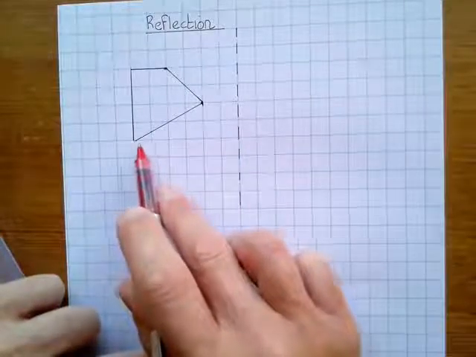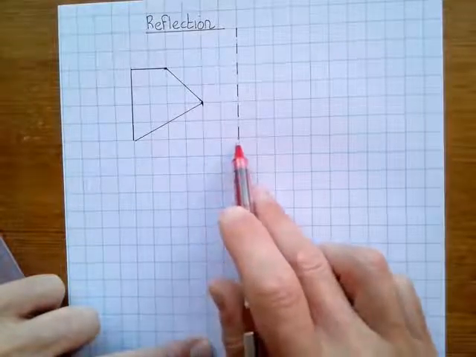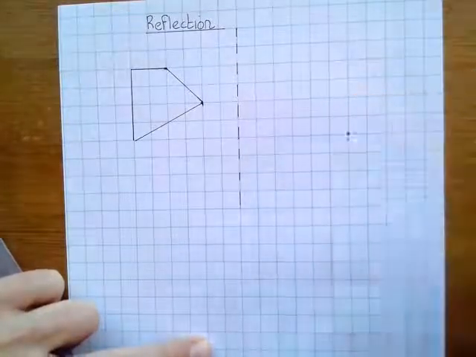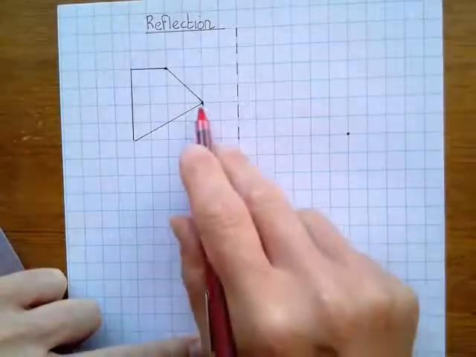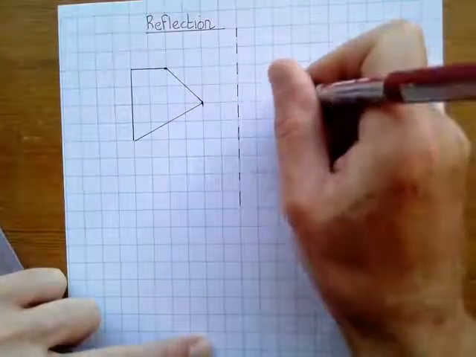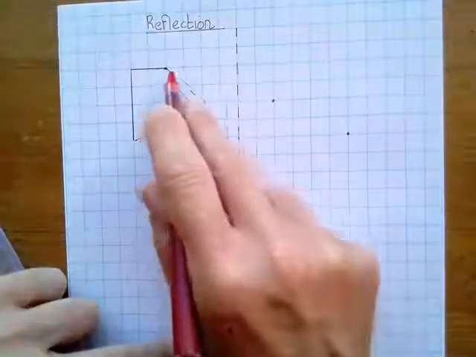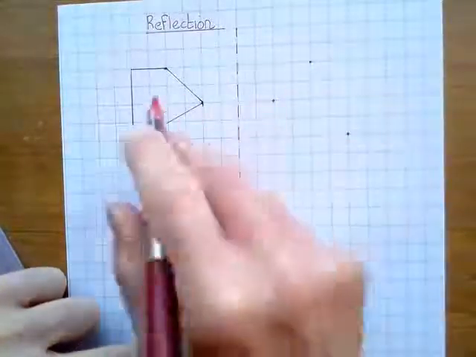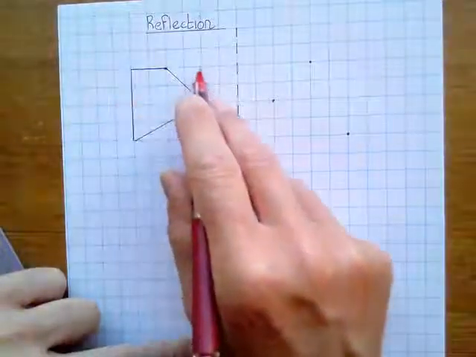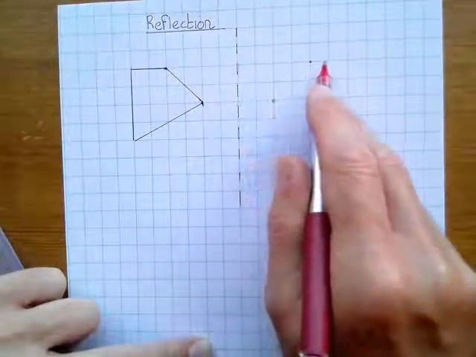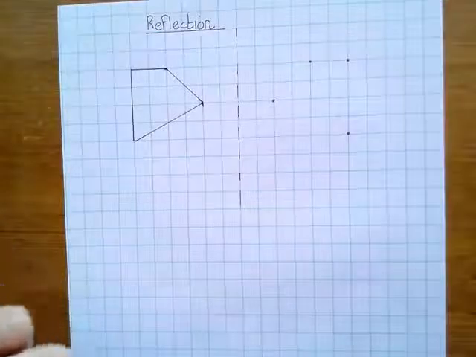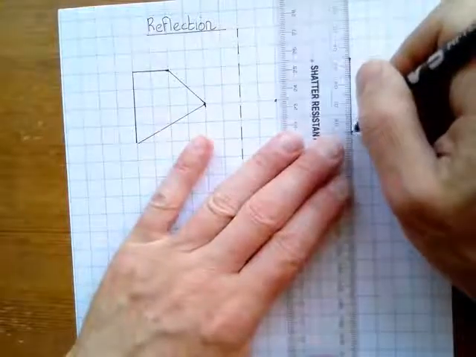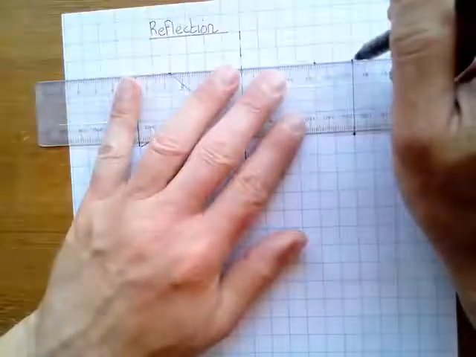So at this point here, 1, 2, 3, 4, 5, 6. I put a little dot there to mark where that one's going to end up. This one here, 1, 2. There we go. This one here, 1, 2, 3, 4. And finally, this one here, 1, 2, 3, 4, 5, 6. And there we are. It comes the same distance the other side of the line, like so. There we go.